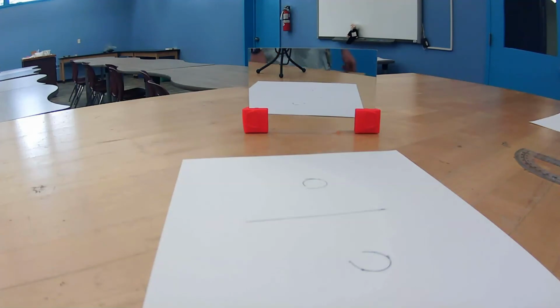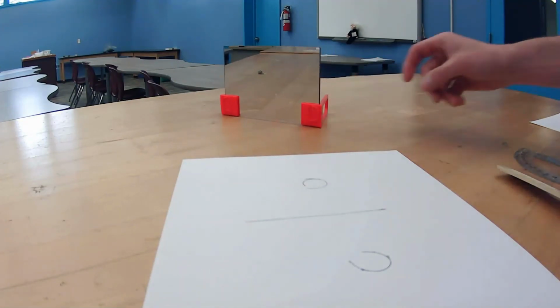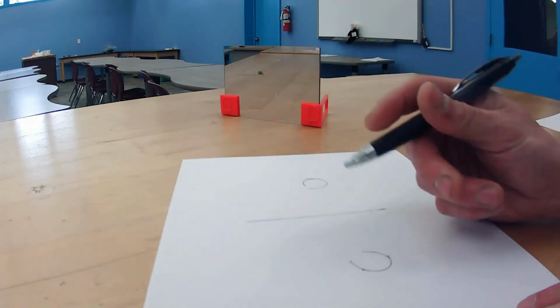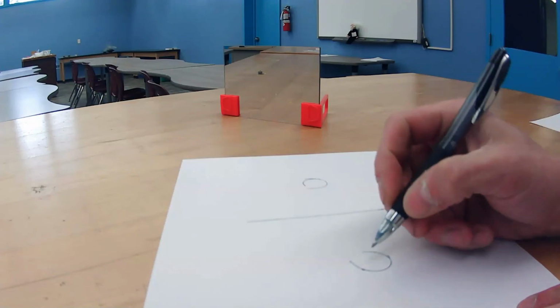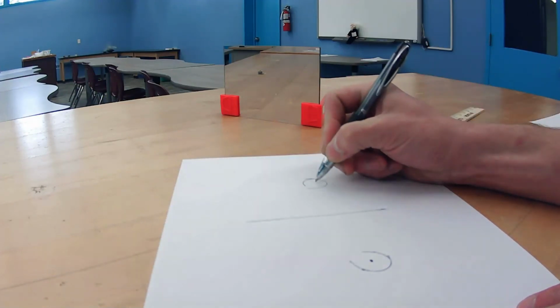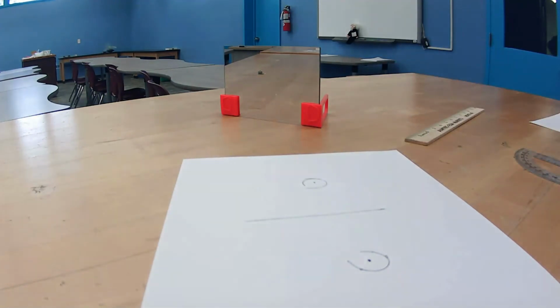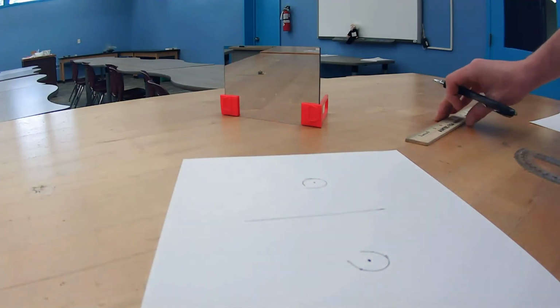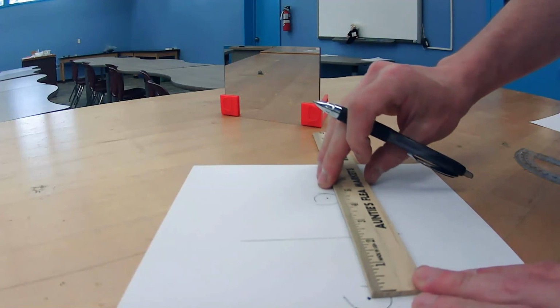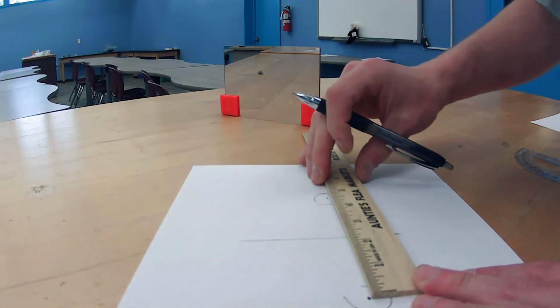I know in science class you're used to doing things in the metric system, but here we're going to stick with the system that you're familiar with. So you're going to look at these circles, and we're going to try to place a dot somewhere close to the center of it. It doesn't really matter if it's off a little bit for what we're doing, but do your best. And now I'm going to measure from the center to the mirror.